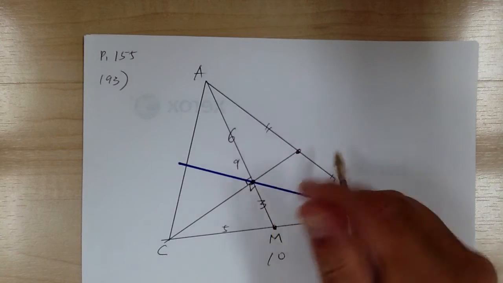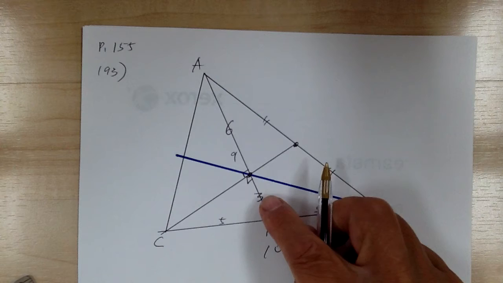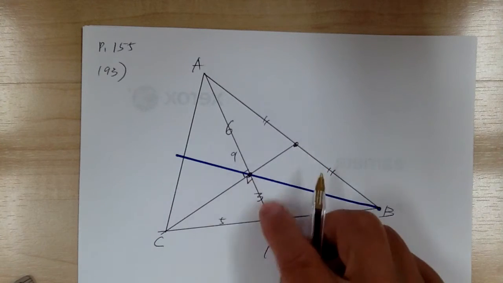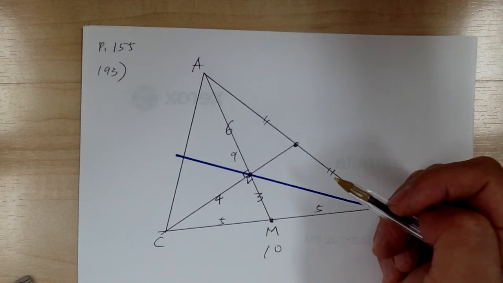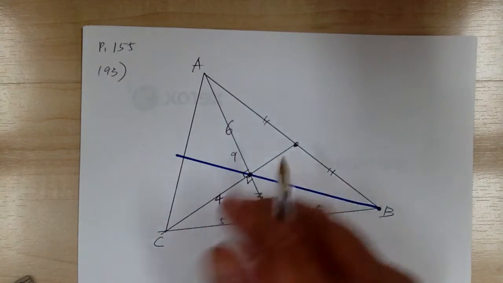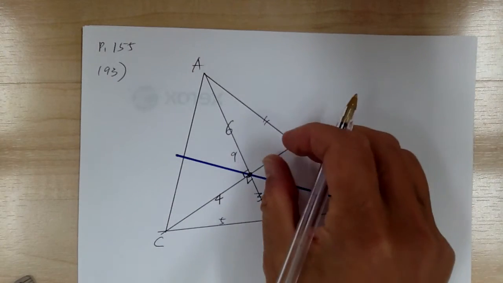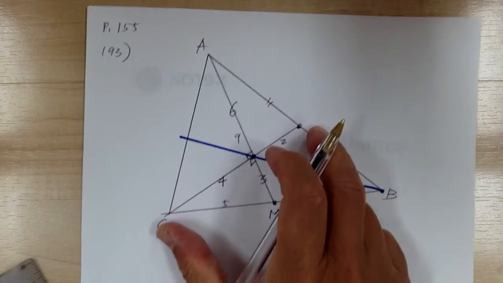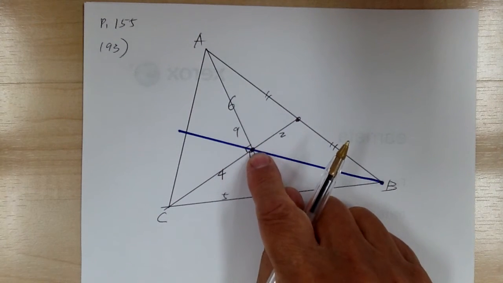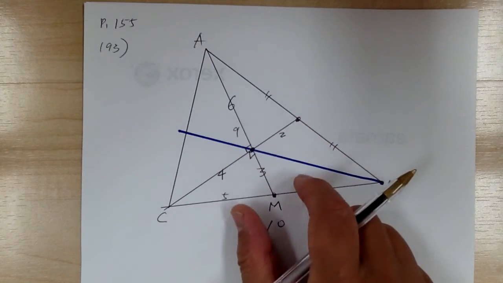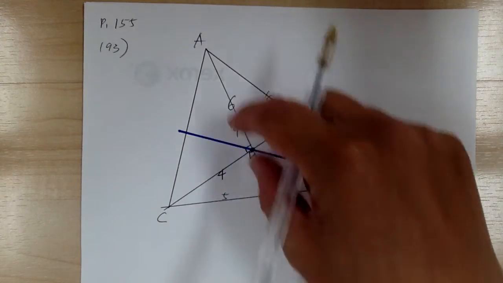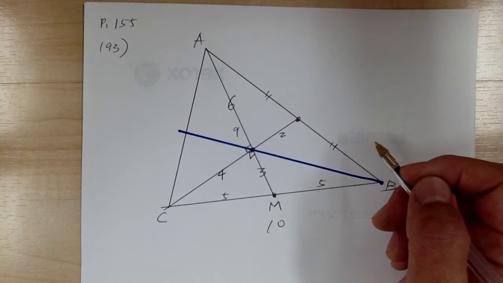And if you notice, there's a right angle right over here. So if this is 3 and this is a right triangle, this would be a 4. And again, if this is a 4, this would be a 2, right? Because this point, the centroid, will divide this in a ratio of 1 to 2. So you can divide into 1 to 2.